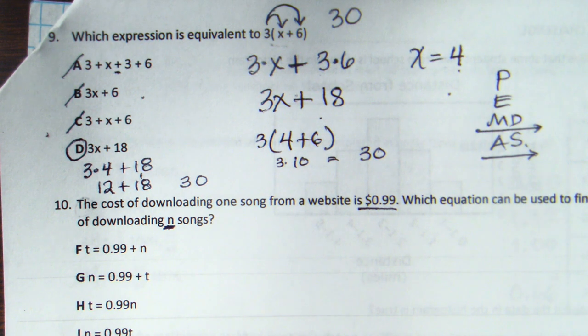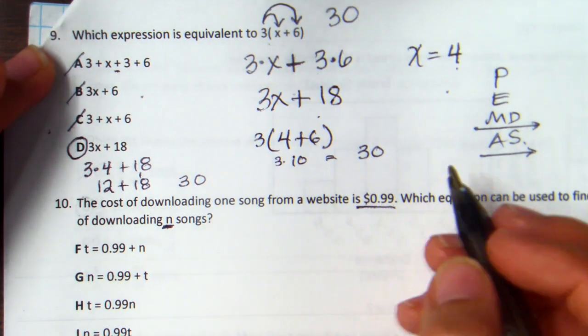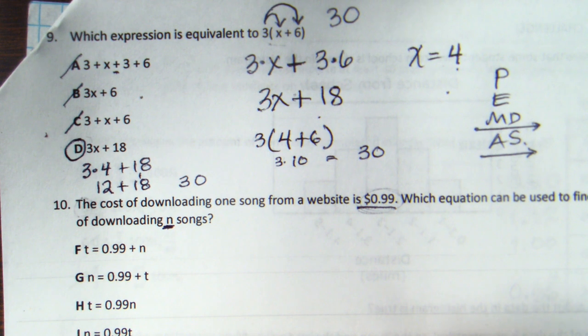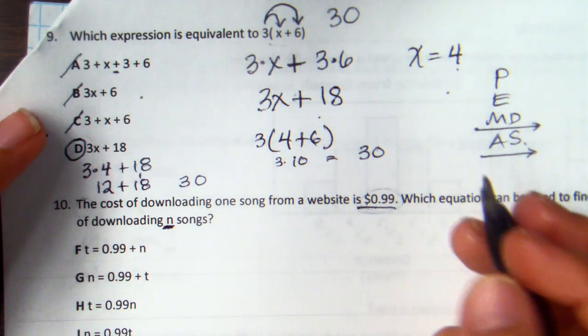When you order a pizza, if you know that the pizza costs $5, and you want 2 pizzas, what operation do you do to find the amount of money that you need? Do you add? If you need 2 pizzas, you don't add the 2 pizzas plus the $5, you multiply. Thank you, Martin. You multiply. So it's multiplying because it's per each song. Per each song, so you need to multiply.